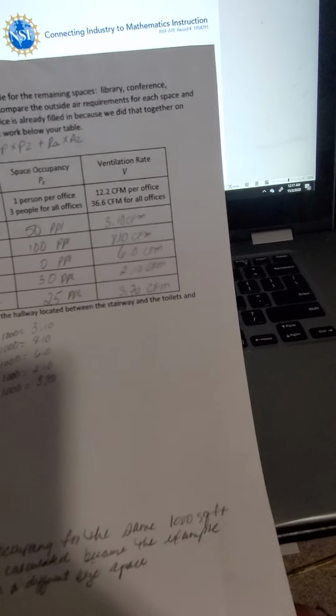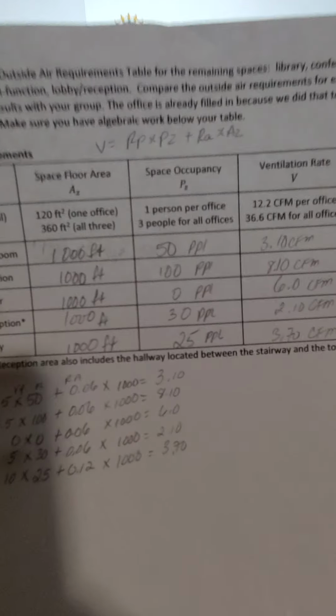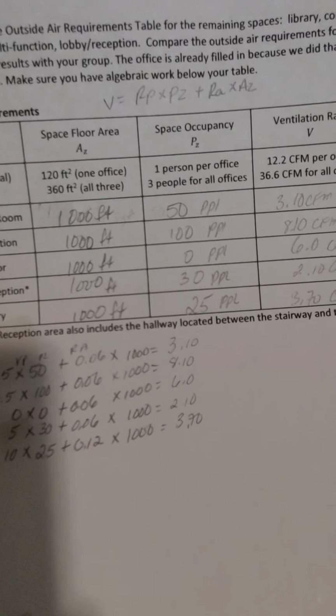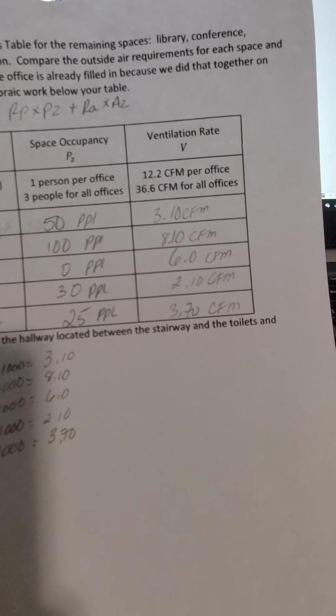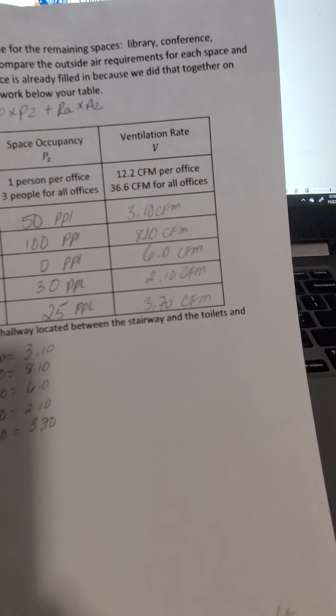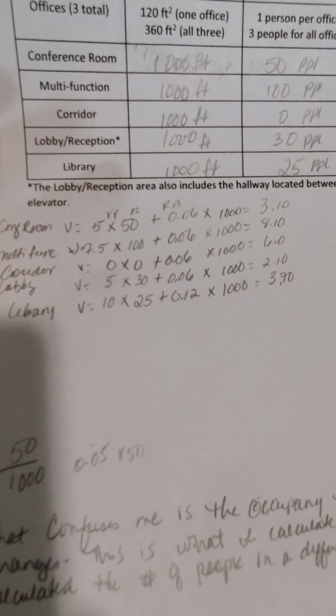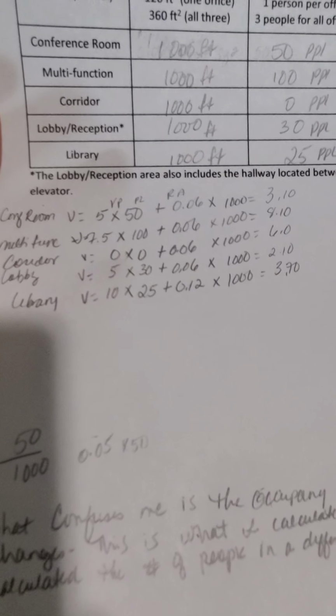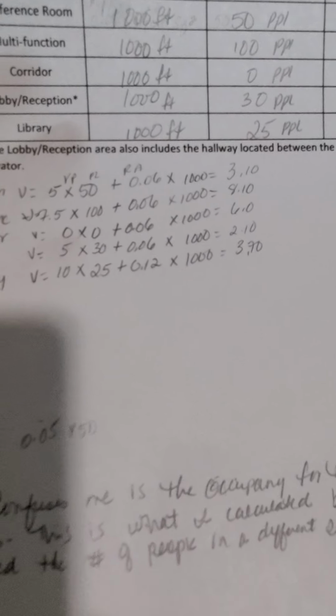I also went through and calculated the other task here, going through each calculation for the conference room, how many people, and then what the CFM ventilation rate would be for each room. I then put the formula calculation down and broke it down here.